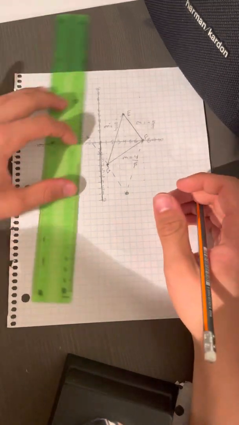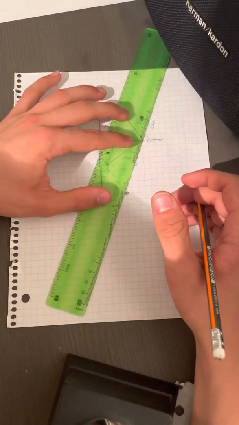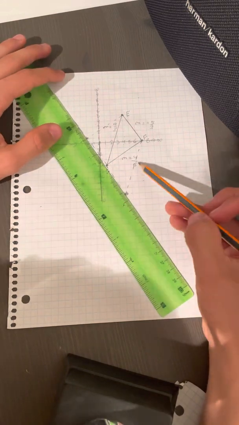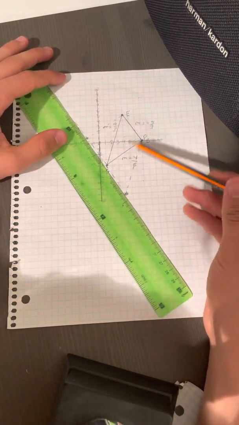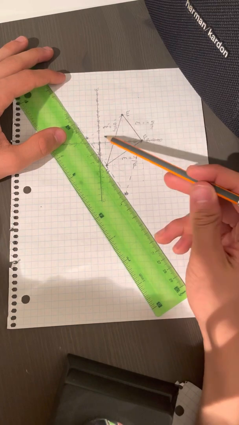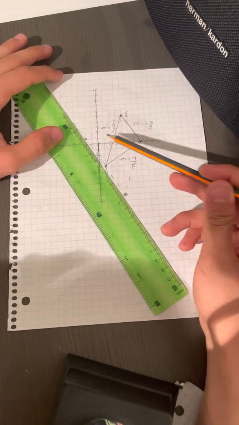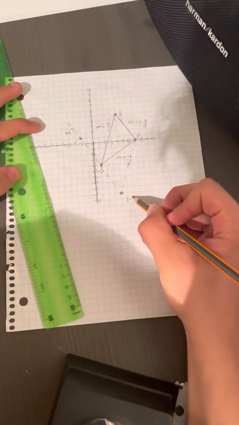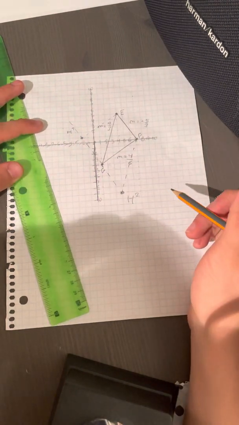Again, looking with our eyes, we can tell that these two lines are parallel and that these two lines are parallel. We know that both slopes are the same on each side: -5/3, -5/3, and then 4/6, 4/6. So this will be our second possible point for H.